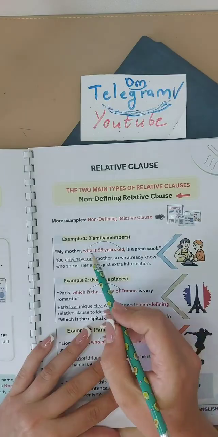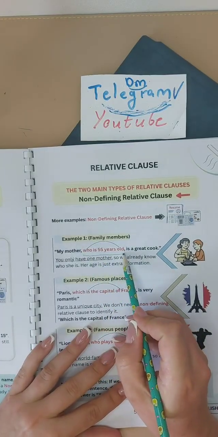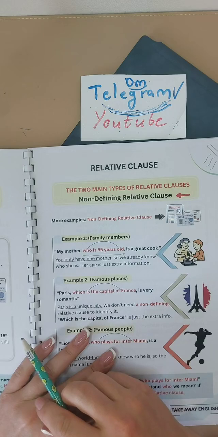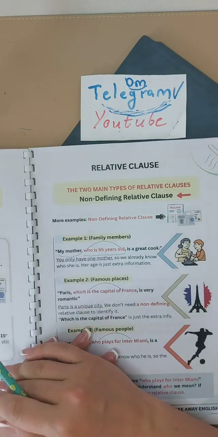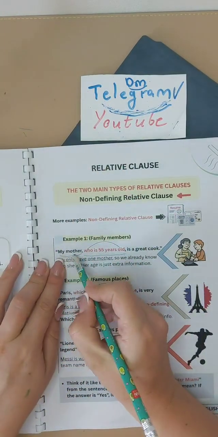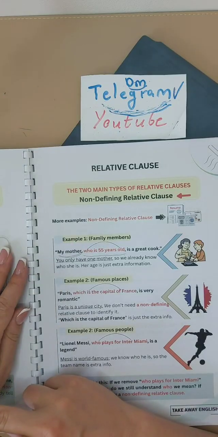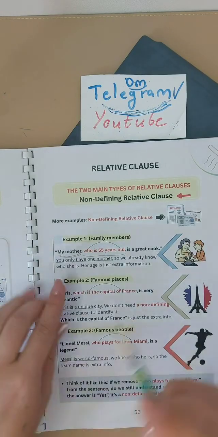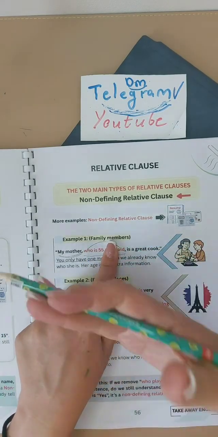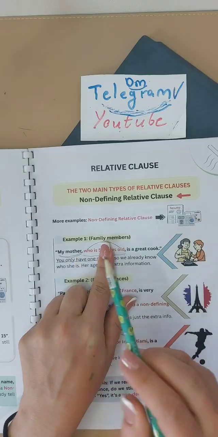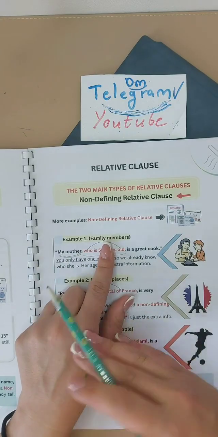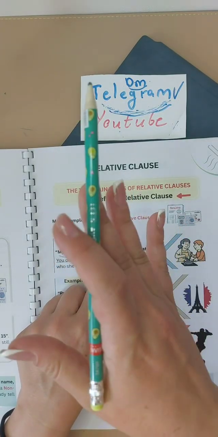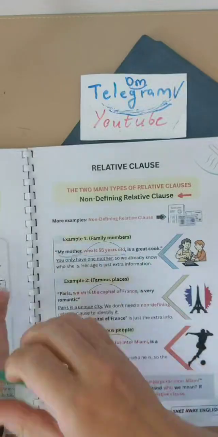My mother, who is 55 years old, is a great cook. My mother already tells us that the person is identified. Okay? Even if we skip this information, the sentence still makes sense. My mother is a great cook. Unless you have five of them, we usually have one mother, right?